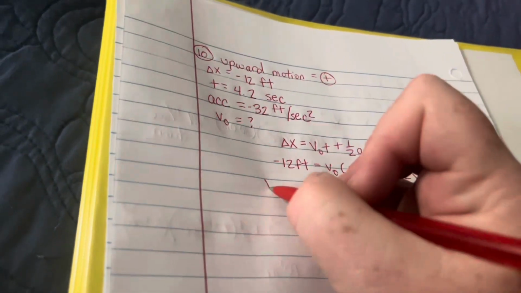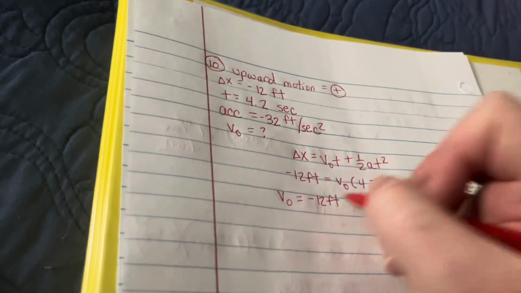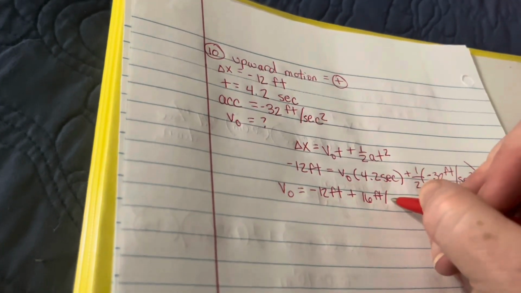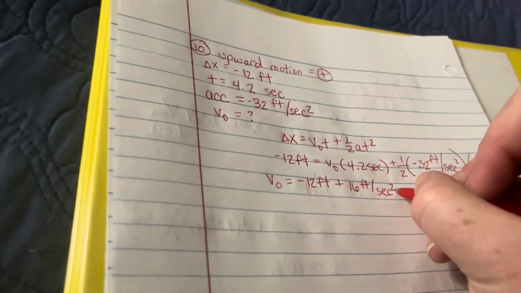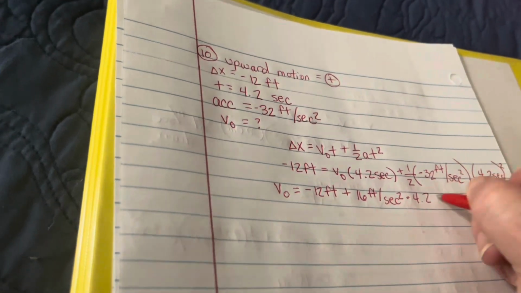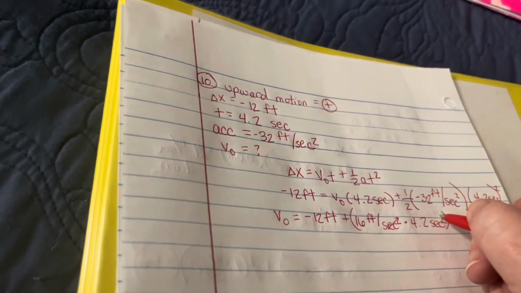All right, and then when I rearrange, I get negative 12 feet plus 16 feet per second squared, and then that's going to be times 4.2 seconds squared. So that's right.